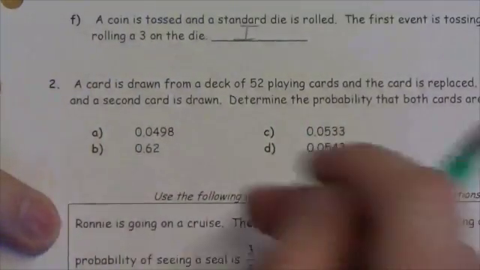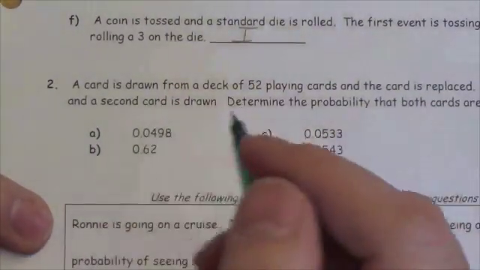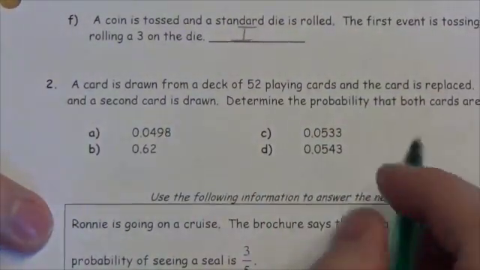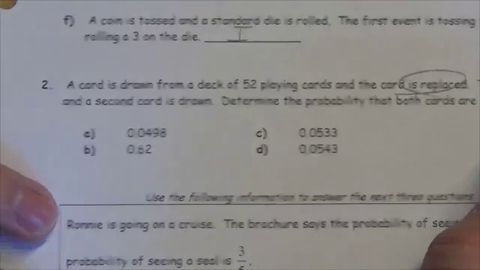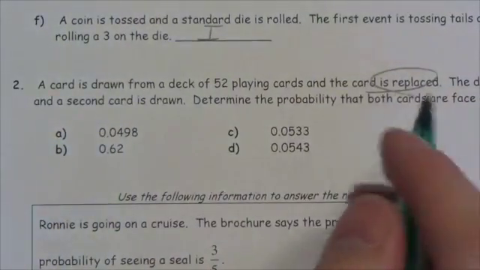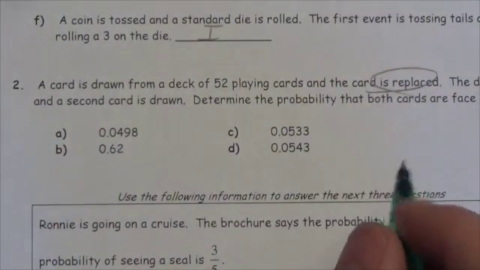A card is drawn from a deck of 52 playing cards, and the card is replaced. The deck is shuffled again, and a second card is drawn. Determine the probability that both cards are face cards. Okay, so in order to get the answer to this question, we've got to realize that these are independent events, because as soon as you replace that card, you've returned the sample space to where it was supposed to be.